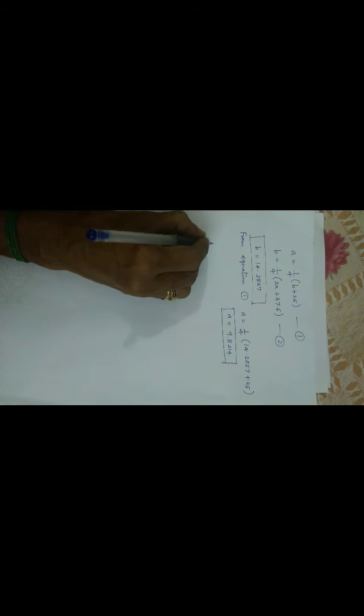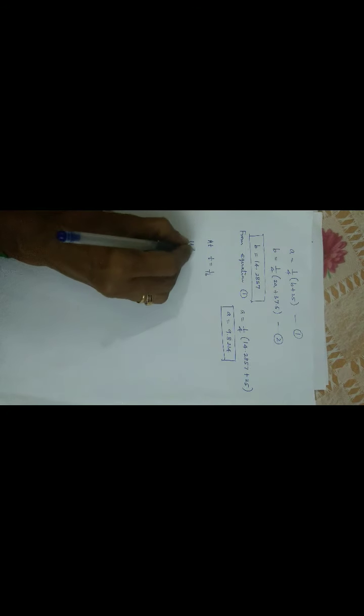If I know A and B, then I can find out the final answer at the given time level 1/16. This is the prescribed condition: u(0,t) equals u(1,t) equals 0.